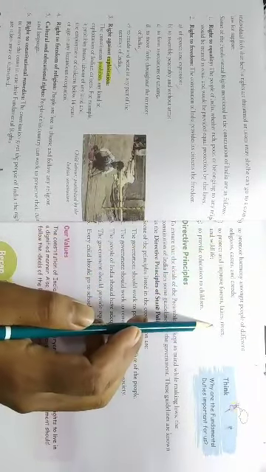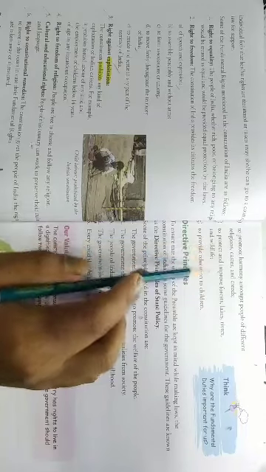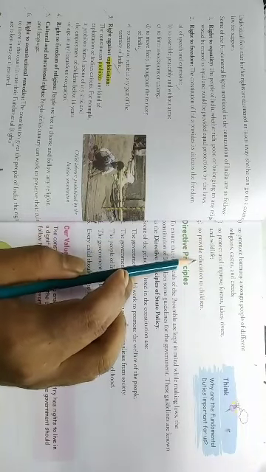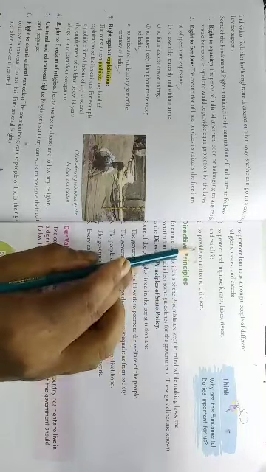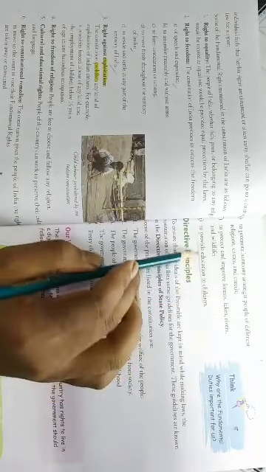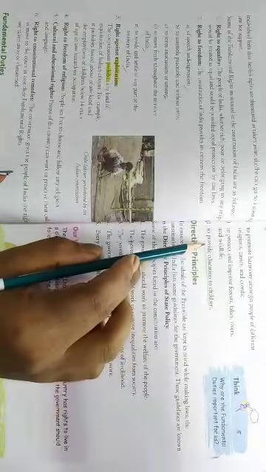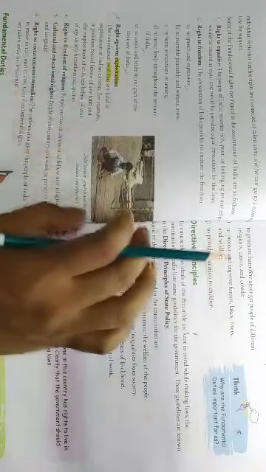Then to promote harmony amongst people of different religion, caste and creeds, protect and improve forests, lakes, rivers, that is national resources. Then provide education to children. Now you are children, so it is your parents' fundamental duty to provide education to you, and even this is the responsibility of the government too. So these are the fundamental duties.